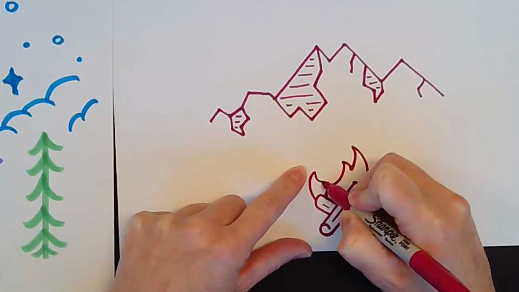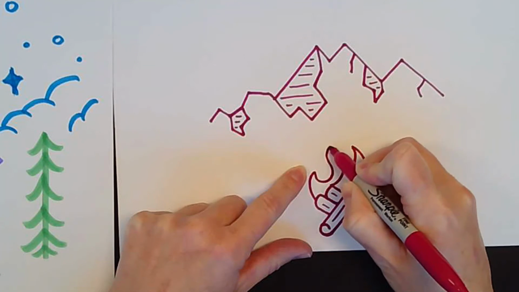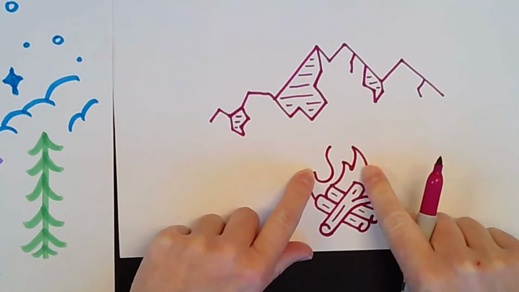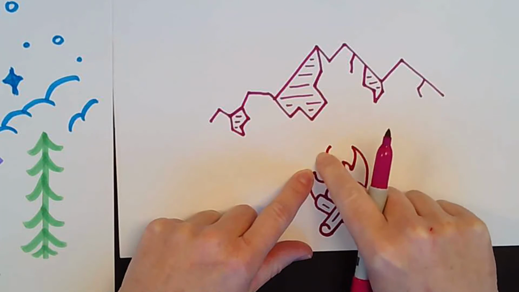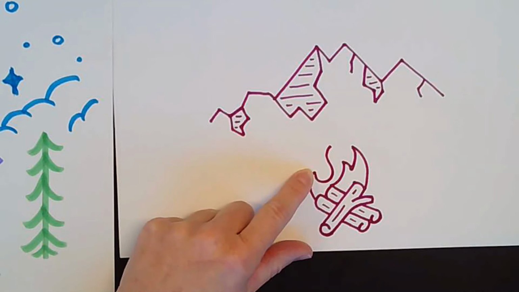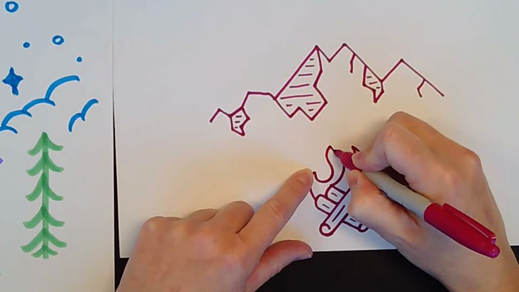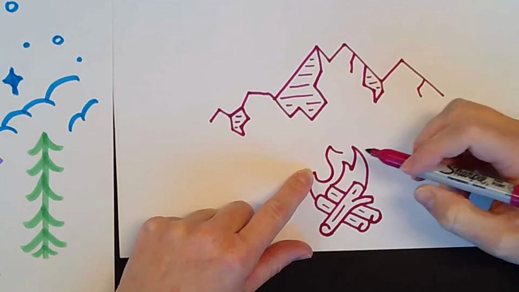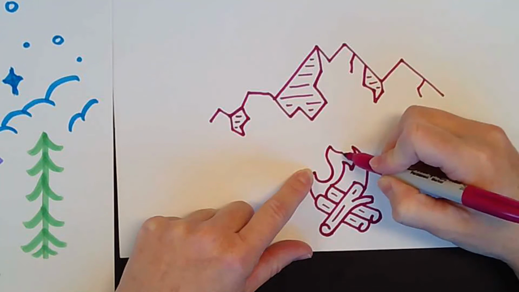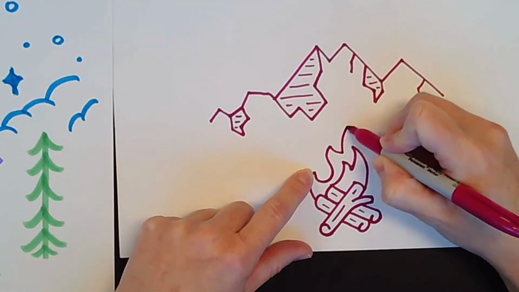Come down and curve. See how it looks like a fancy letter J? Then I curve in. And then I'm going to curve out and around and up.